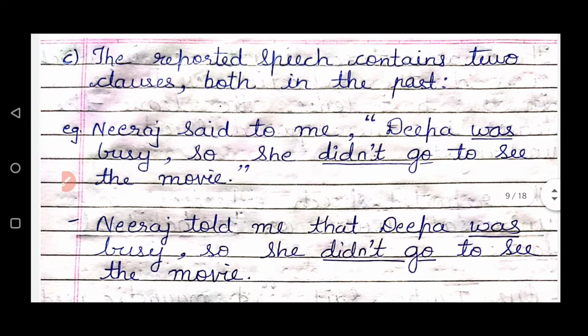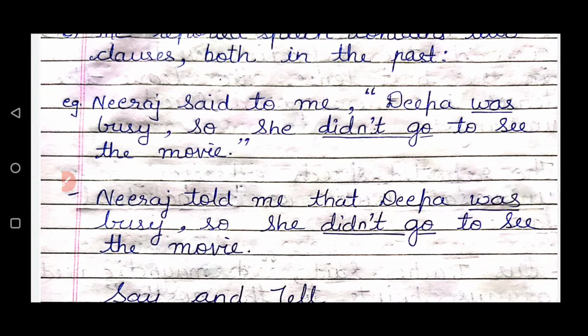Neeraj said to me, "Deepa was busy, so she didn't go to see the movie." Now, "Deepa was busy" is the first clause. "So she didn't go to see the movie" is the second clause. So "was" and "didn't go," these two both are in past tense. So the tense is not going to change over here.